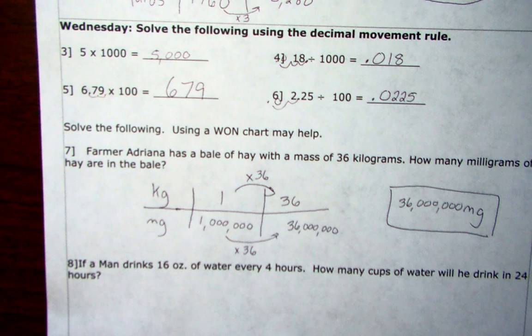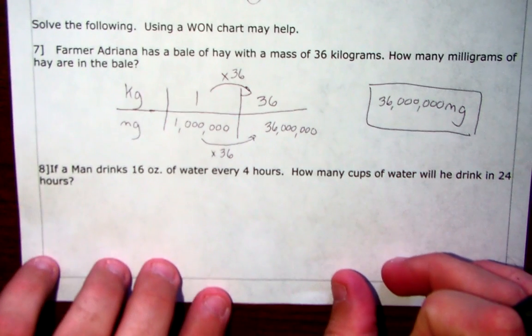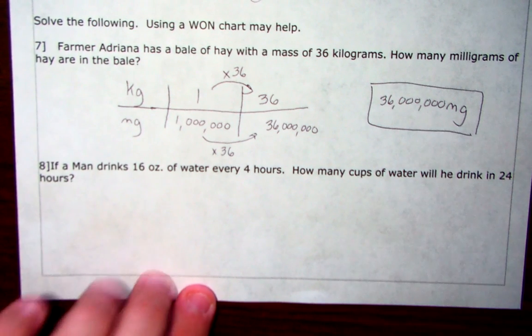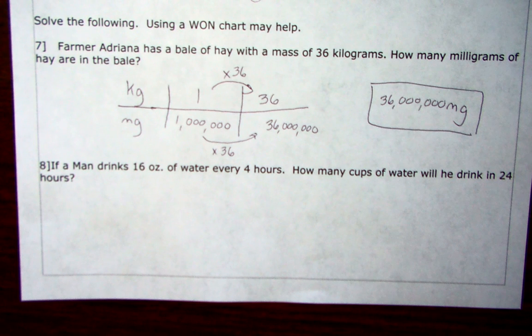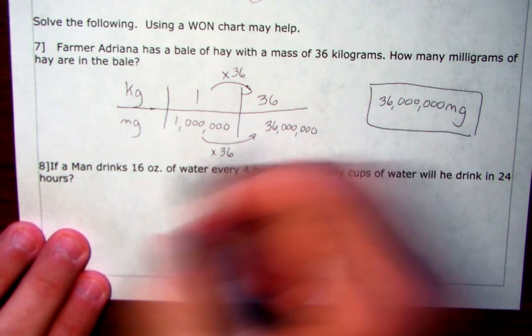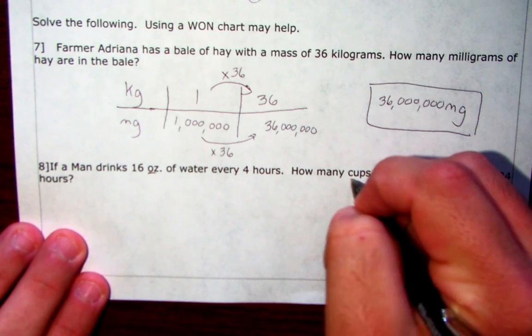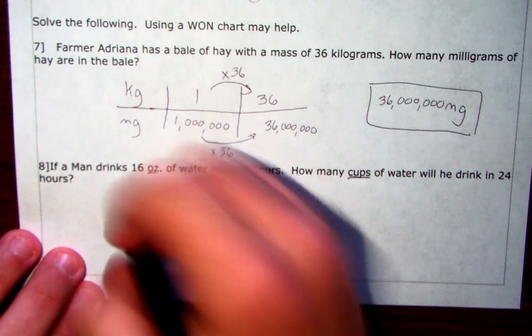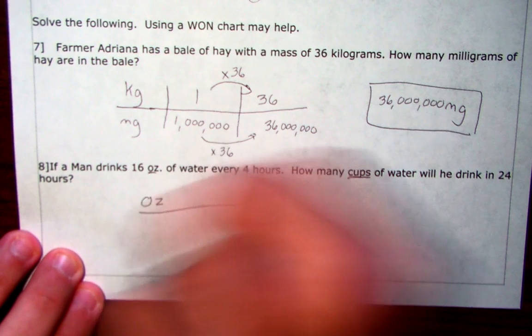Alright, this next one's going to be a little bit tougher. Number 8 is going to be a two-stepper. Alright, so here we go. Number 8. If a man drinks 16 ounces of water every 4 hours, how many cups of water will he drink in 24 hours? So I have two different conversions. The first one is ounces to cups. Ounces, cups.